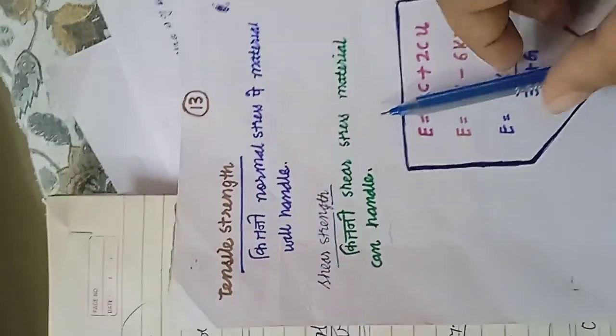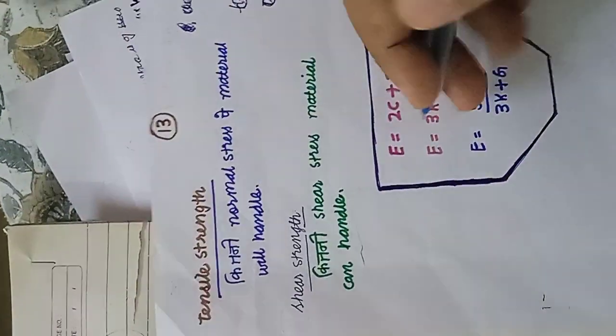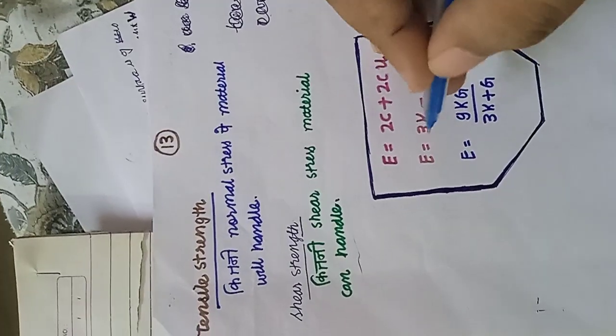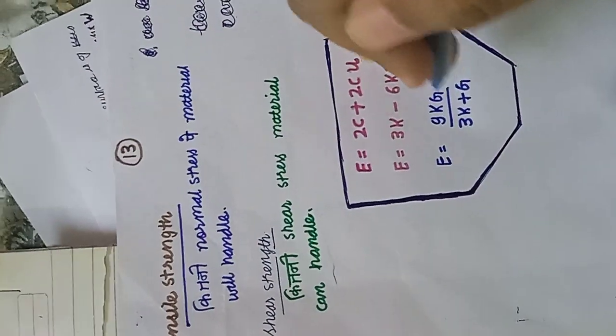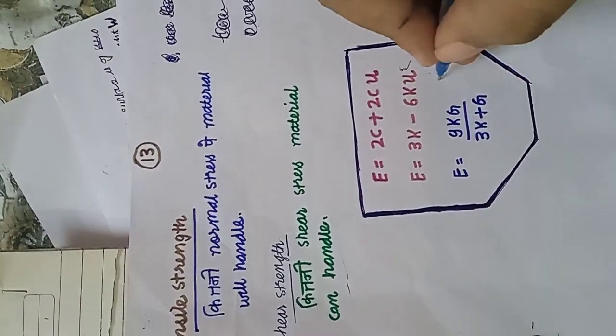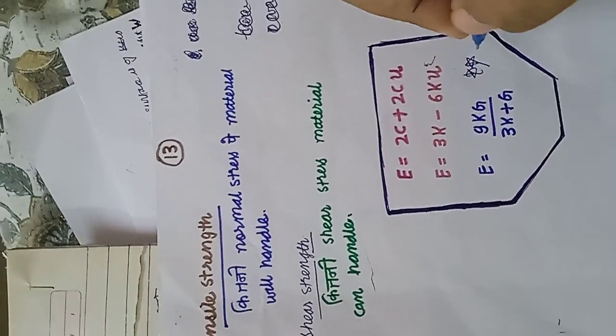Tensile strength is how much normal stress the material will handle. Shear strength is how much shear stress the material will handle. E is equal to 2G plus 2G mu, E is equal to 3K minus 6K mu, E is equal to 9KG divided by 3K plus G. This is useful in ISRO exams.